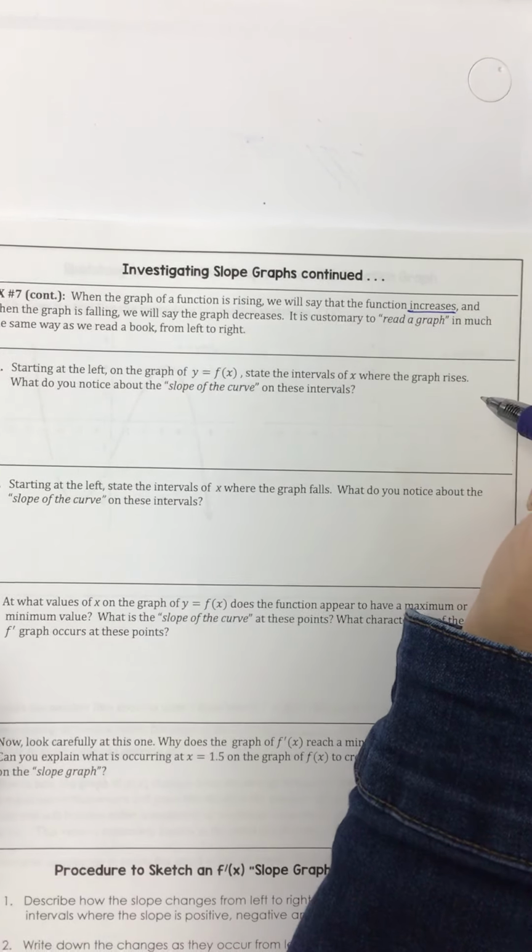So the graph that is rising, so where is f of x increasing? On what intervals is it increasing, going up from left to right?